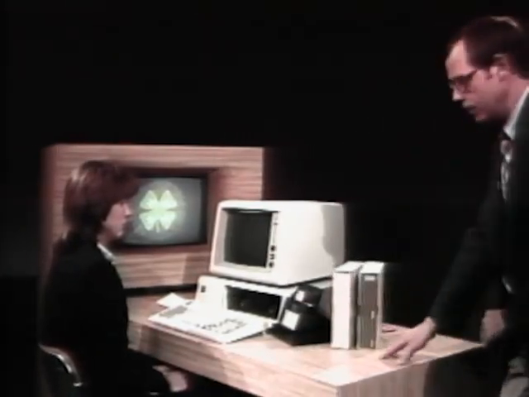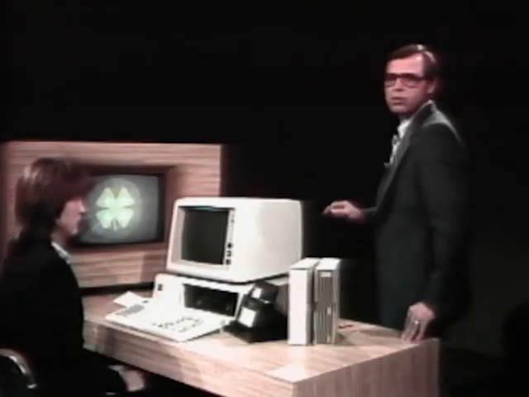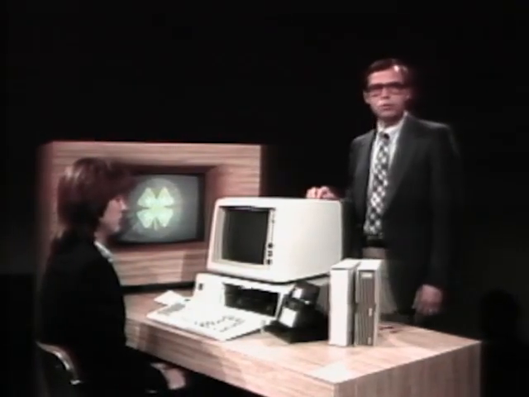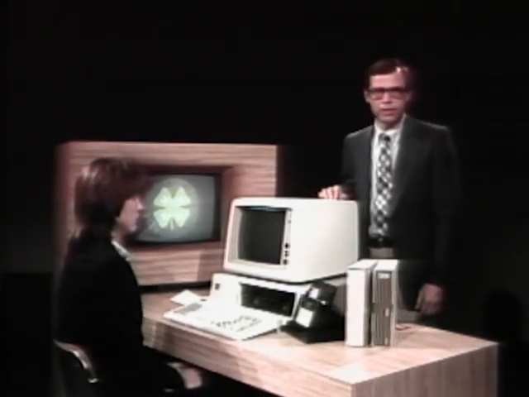Let's take a look at learning how to power up your computer and how to use a program on a diskette. But first, some reminders about safety. Place the computer on a sturdy table. Your computer is a delicate piece of equipment. As with any electrical equipment, do not work in damp or wet areas.